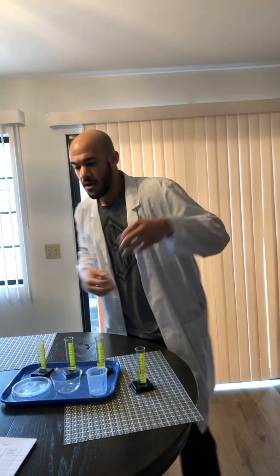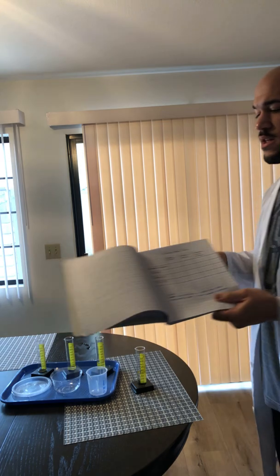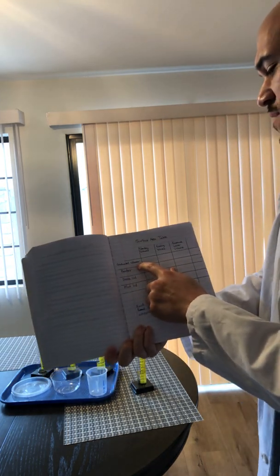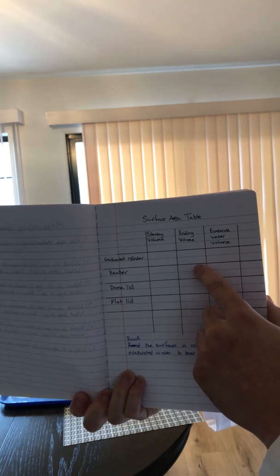So, you have all the information. Our graduated cylinder started at 25 and ended at about 24 milliliters. Our beaker started at 25 and ended at about 19 milliliters.